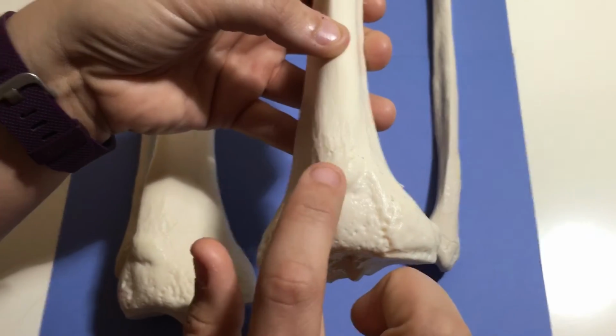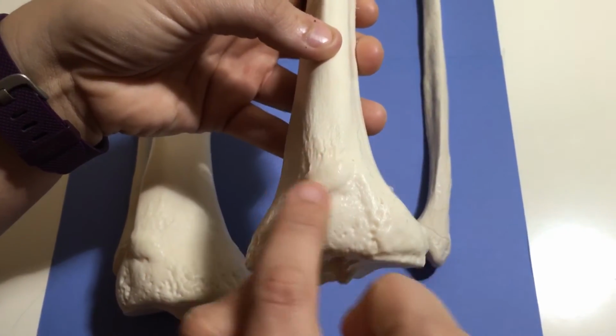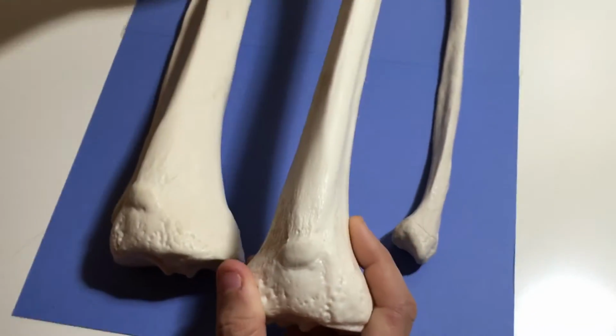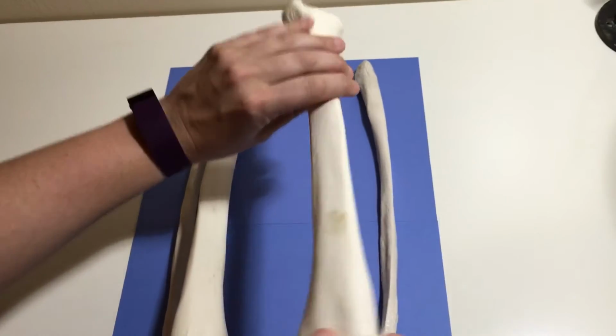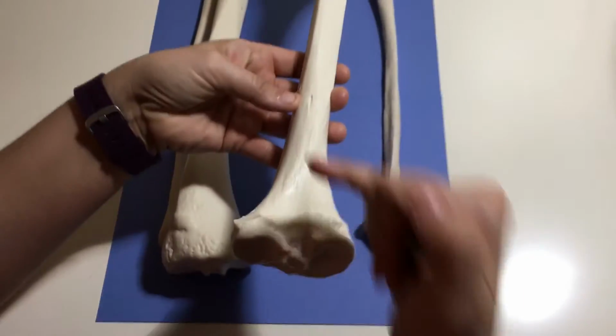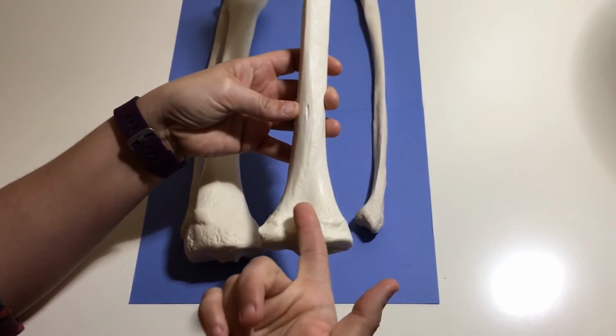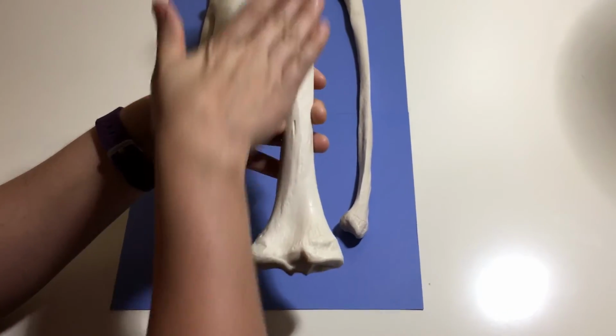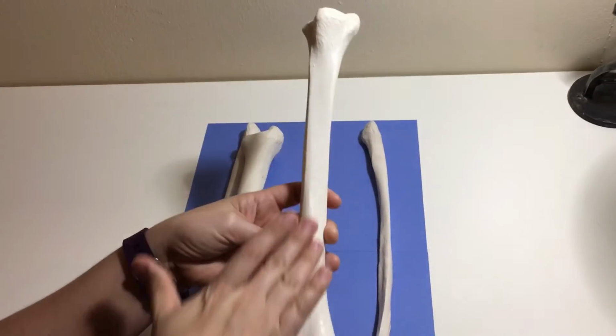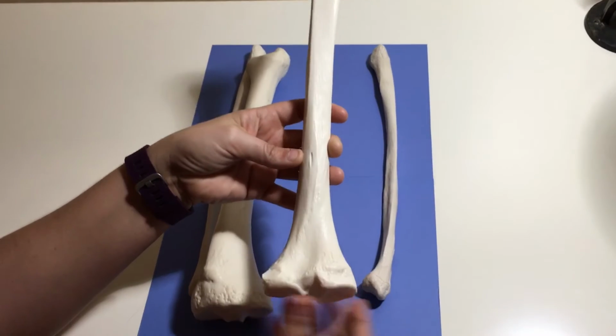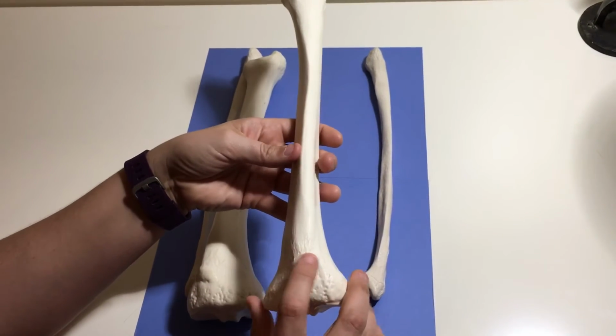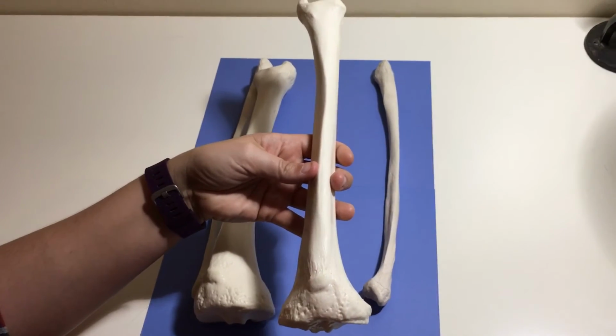If you see the tibial tuberosity, this is the anterior side of the bone. If I flip this over, this is more concave, no tibial tuberosity. This is the posterior side of the bone. This is the anterior because I see the tibial tuberosity.